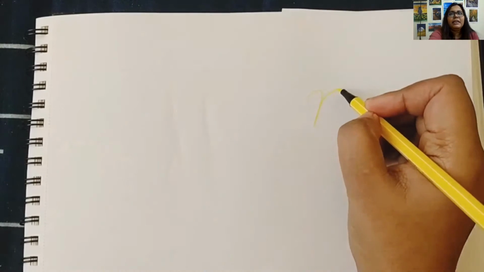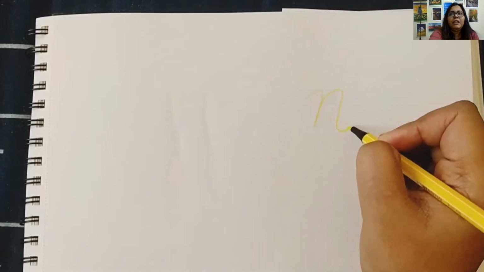We will first write just three letters each. So here I am writing the letter N. You can refer to your previous sheet for how you have written the letter N. Just write the letter N like this. If you don't have your yellow color, you can write it with orange color also. It's not an issue, that is also fine.